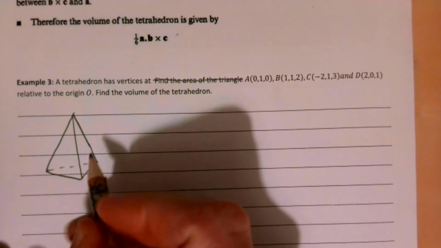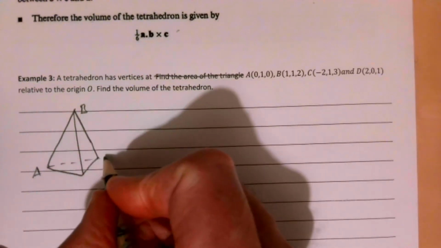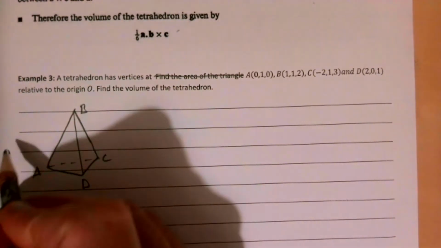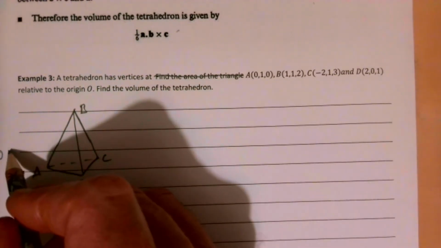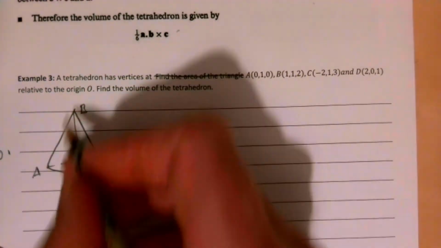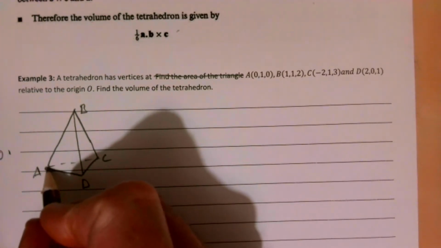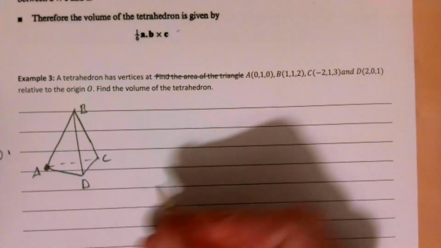A dotted line going across there, and if I call it A, B, C and D, and we have some point O. The coordinates to get from O to A is 0, 1, 0, and then to B is that. So we're going to take our A as our base point and find the vectors AB, AC, and AD.